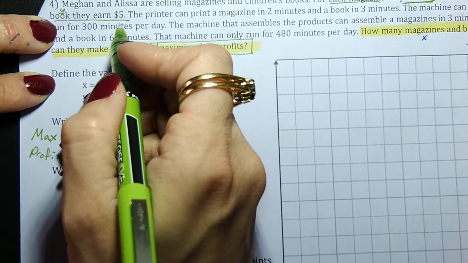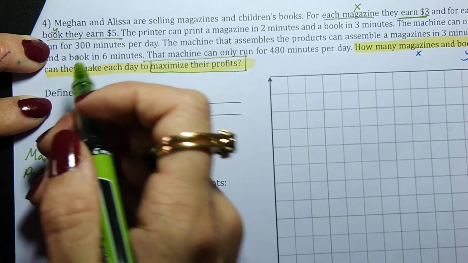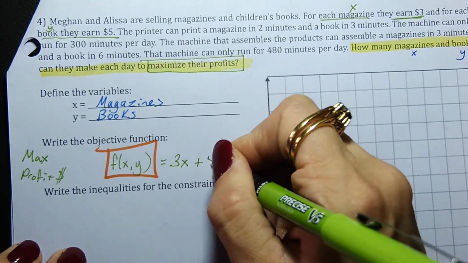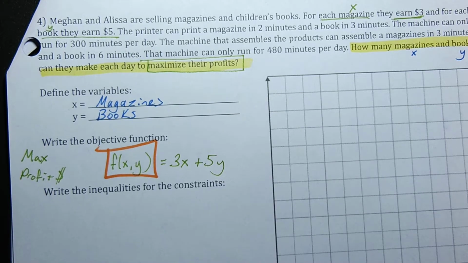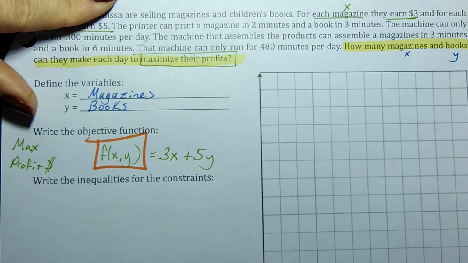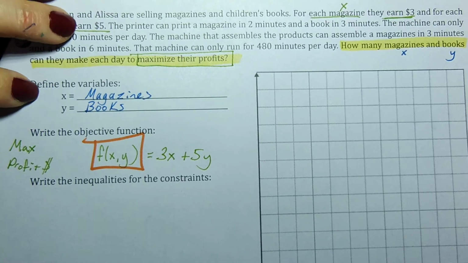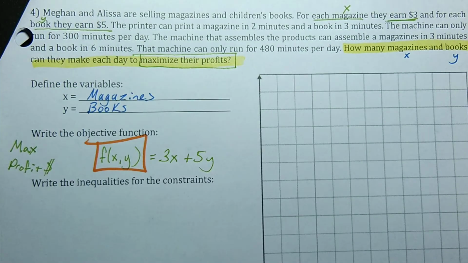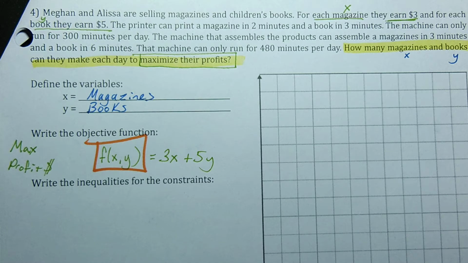So books are Y, so $5 for every book is going to be plus 5Y. So there it is. That's our objective function that tells us how much money we're going to be making for how many books and magazines we sell. So again, a lot of times I look at that last sentence or last question in the problem because that usually tells you what you're trying to find.